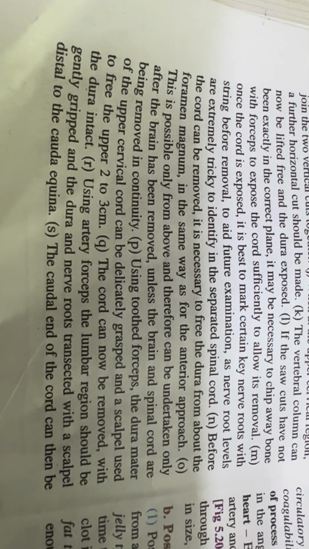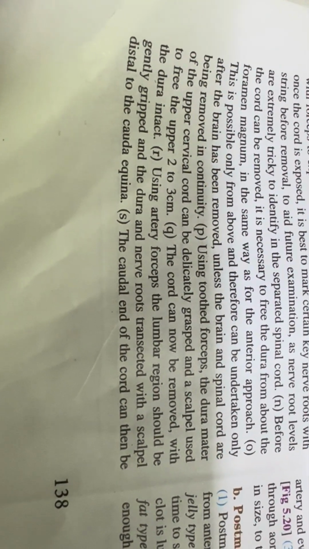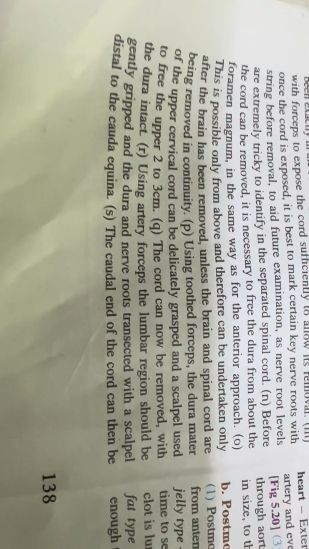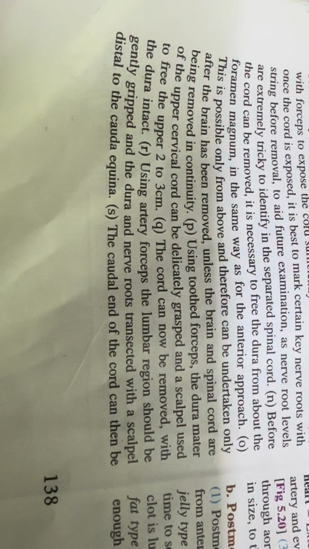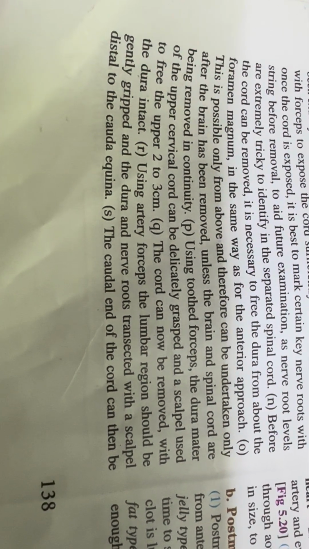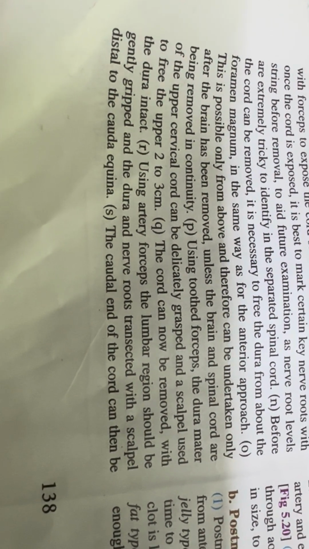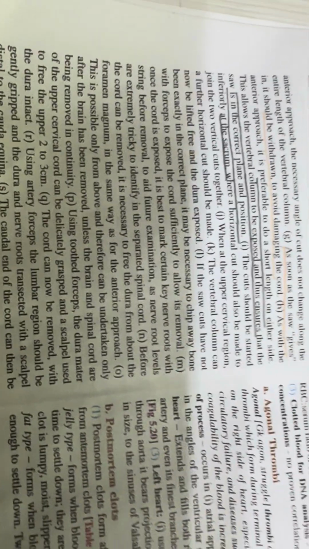Before the cord can be removed, it is necessary to free the dura from about the foramen magnum in the same way as for the anterior approach. This is possible only from above and therefore can be undertaken only after the brain has been removed. Unless the brain and spinal cord have been removed in continuity, using toothed forceps, the dura mater of the upper cervical cord can be delicately grasped and a scalpel used to free the upper 2 to 3 cm. The cord can now be removed with the dura intact using forceps.